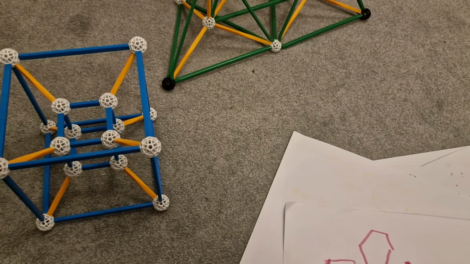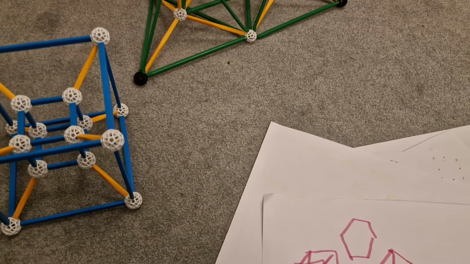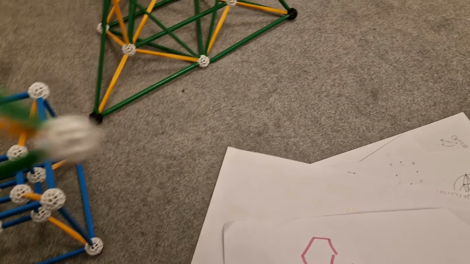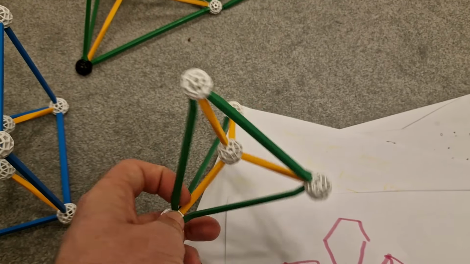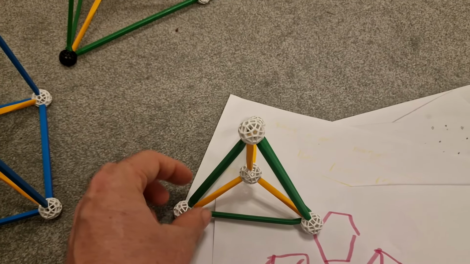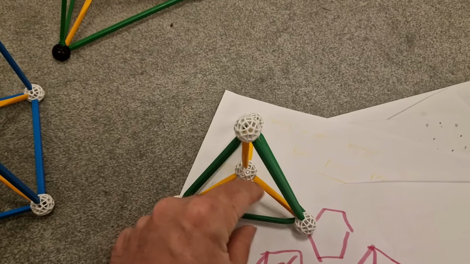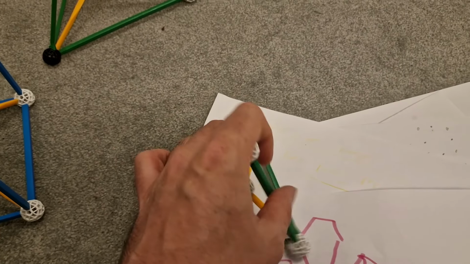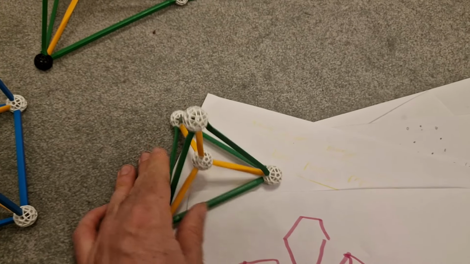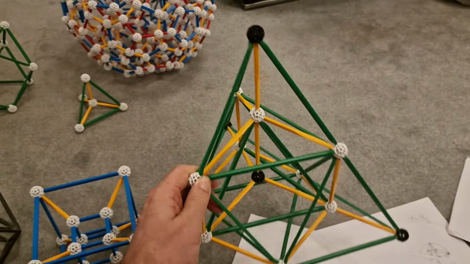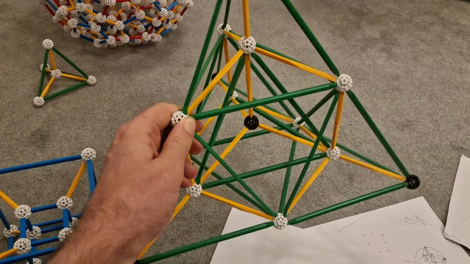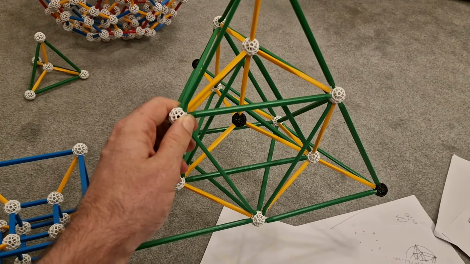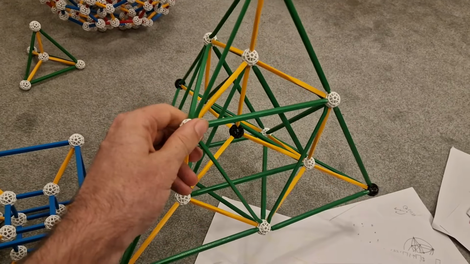Now, another one that I'm starting to really love a lot: if you get the 5 cell and then you do the same kind of thing, so you rectify it, you add a vertex on the middle of every edge. This isn't very well studied. It's called the rectified 5 cell, and it's in here. Okay, so what I've done here is I've got the original 5 cell, and I've added these extra edge midpoints, which are these white vertices.